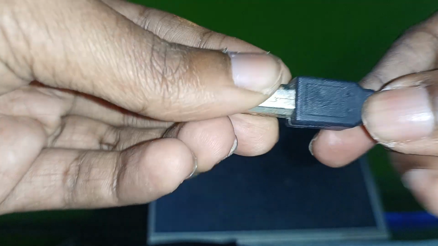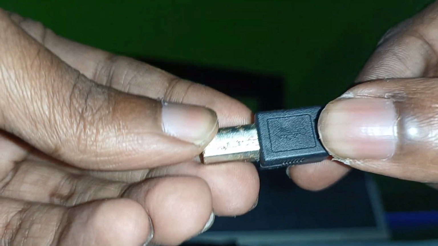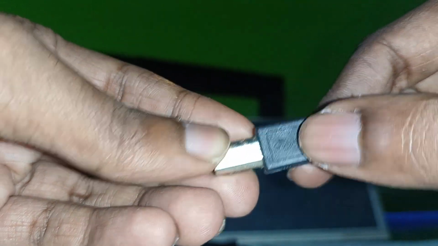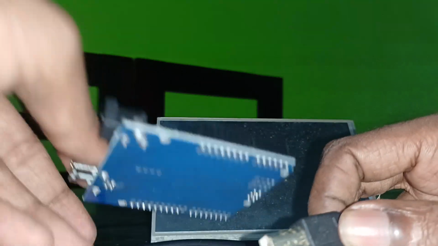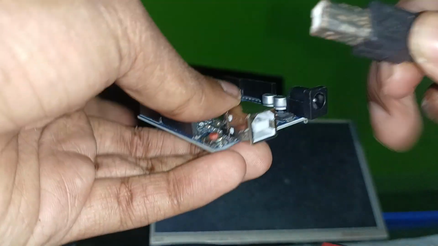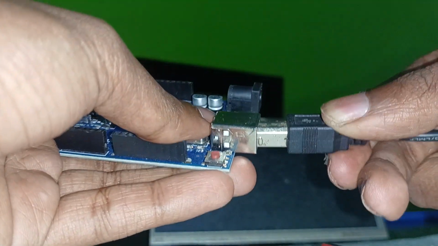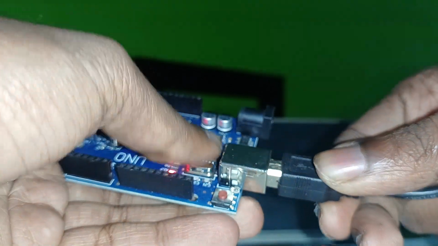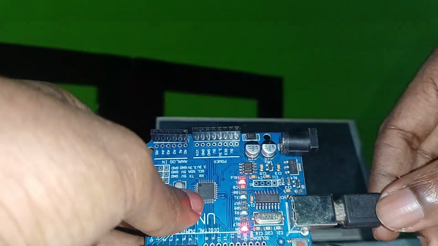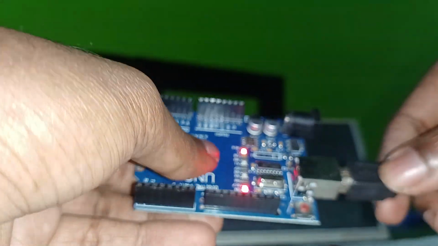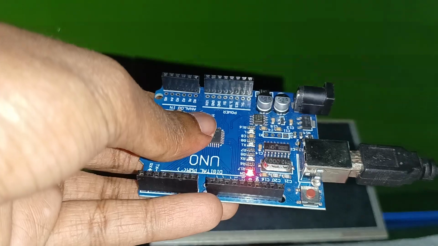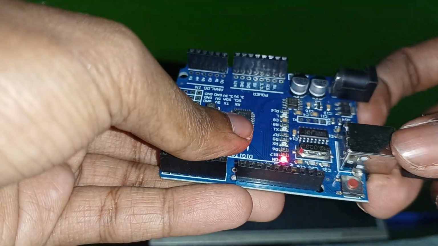After connecting these pins, you can see a connection symbol here. This connection pin has to be inserted in this port. Here you can see two LEDs blinking like this.